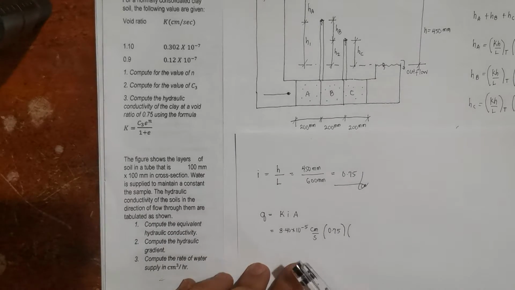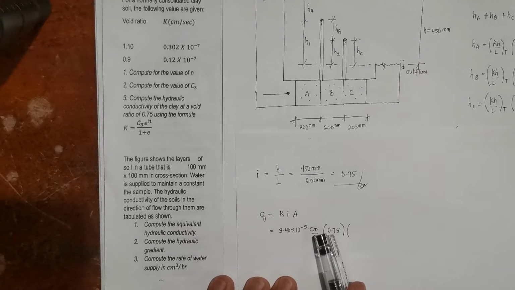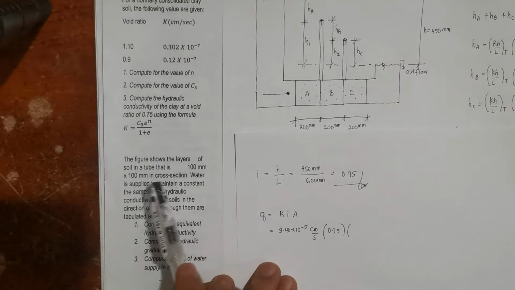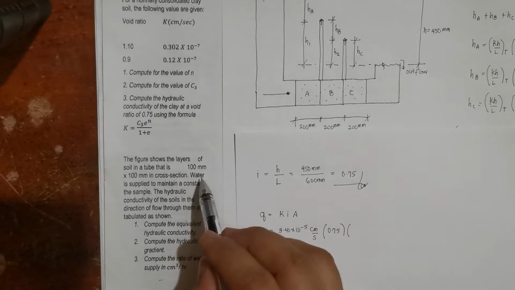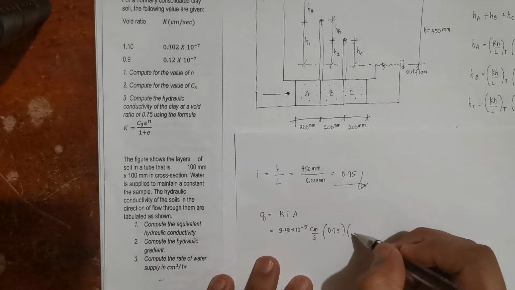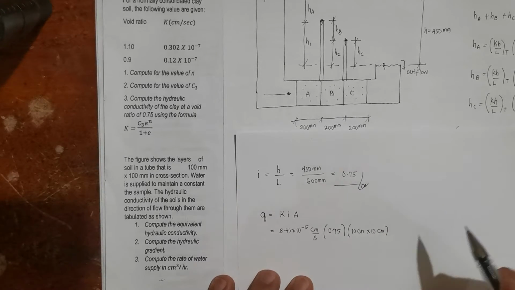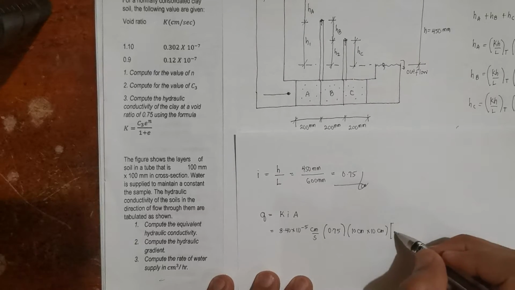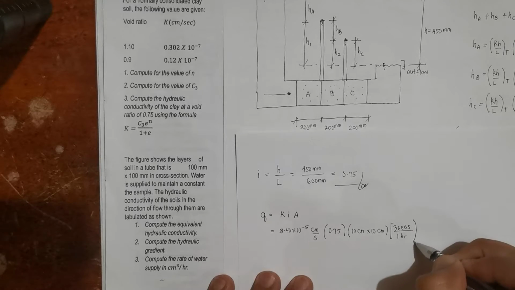So, the unit should be in cubic centimeters per hour. Since naka-centimeter per seconds na yung ating hydraulic conductivity, make our cross-section in centimeter unit. Therefore, 100 millimeters is also equivalent to 10 centimeters. Therefore, cross-sectional area is 10 centimeters by 10 centimeters. And then we will convert seconds into hour. That is multiplied by 3,600 seconds is to 1 hour.